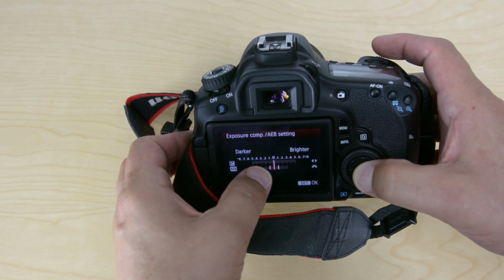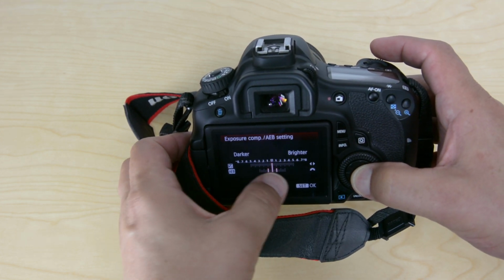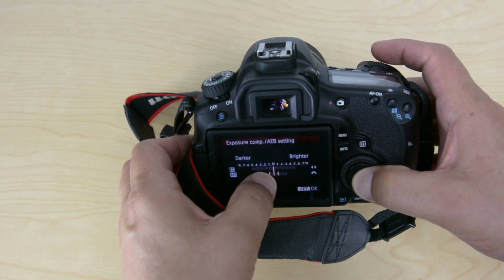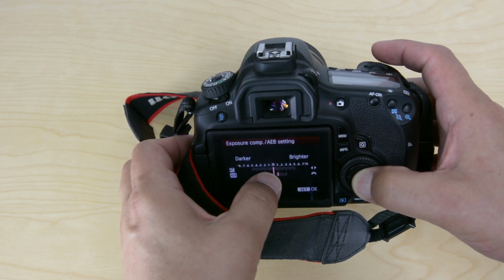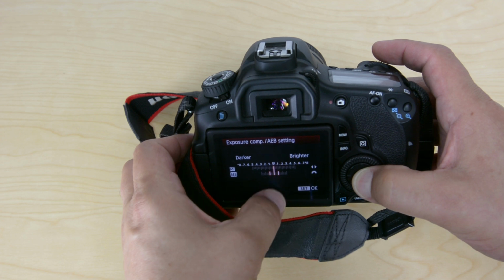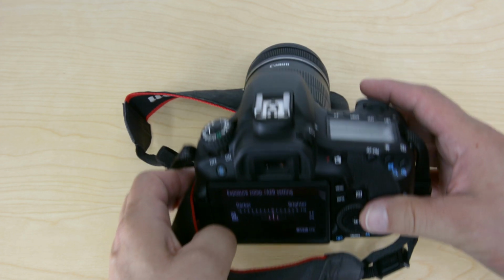We're going to spread these photos apart by 1 stop. We'll put each mark under the one for underexposed. It'll take a regular exposed and then a 1-stop overexposed photo. Now we're ready to go.